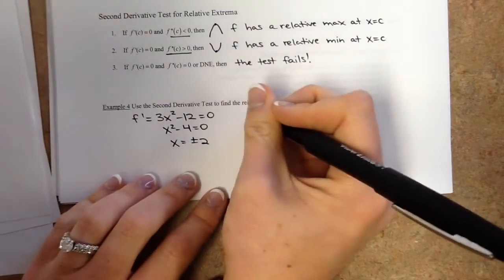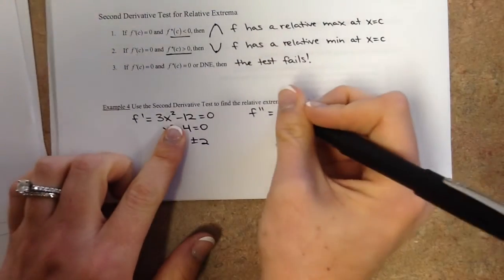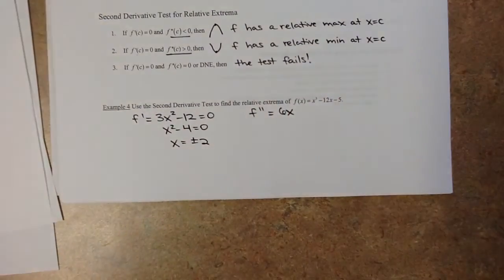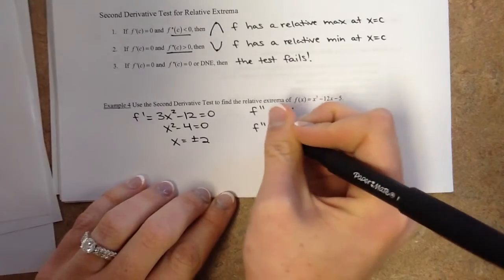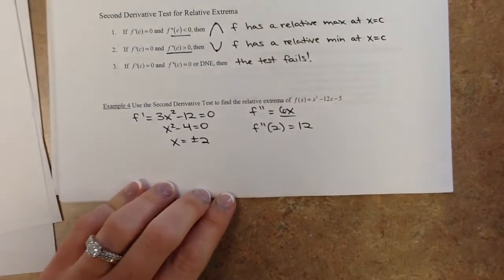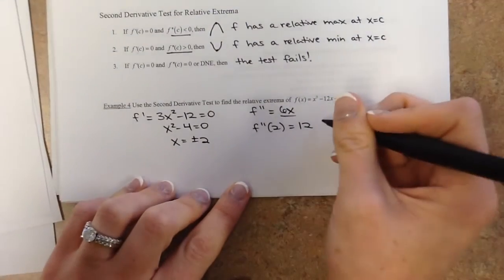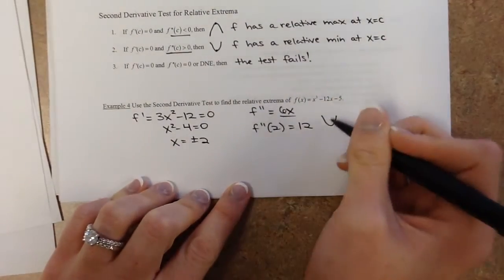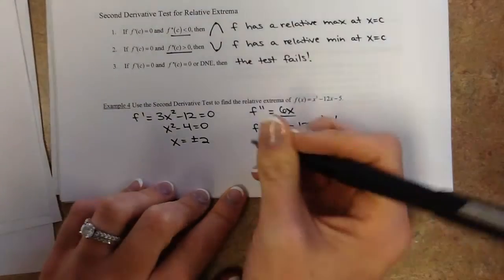We're going to use the second derivative test. So the second derivative, which is the derivative of this, is 6x. So what we want to know is the sign of the second derivative at these two critical points. So f double prime of 2. When I plug 2 into the second derivative, I get 12. What that means is that around this point, my graph is concave up. So at a point where my first derivative is 0, that means I'd have a min.